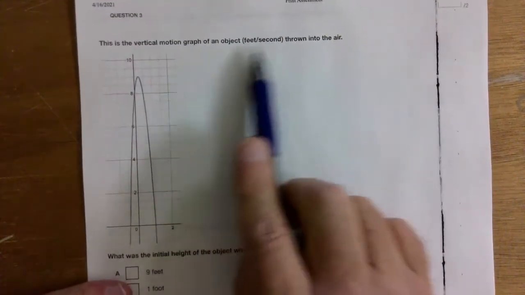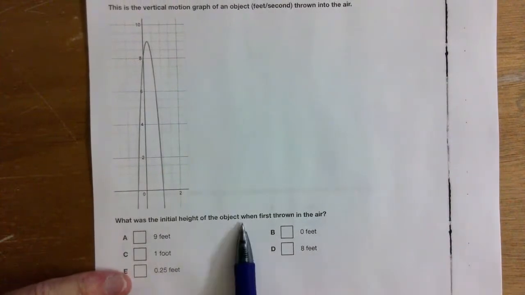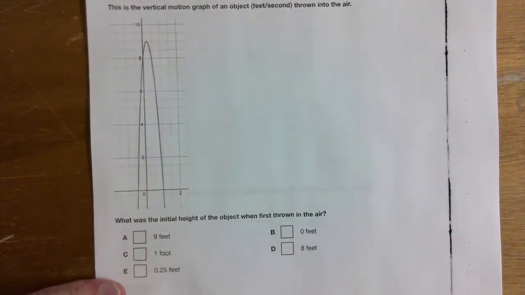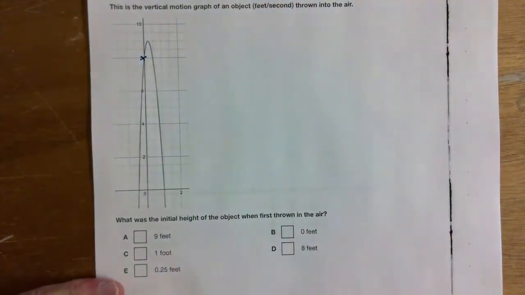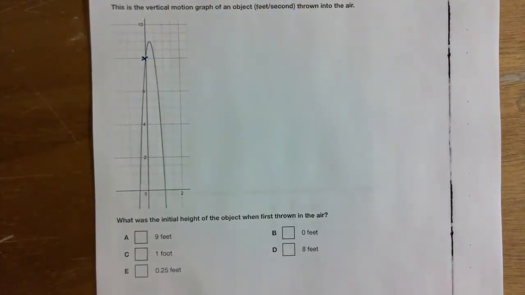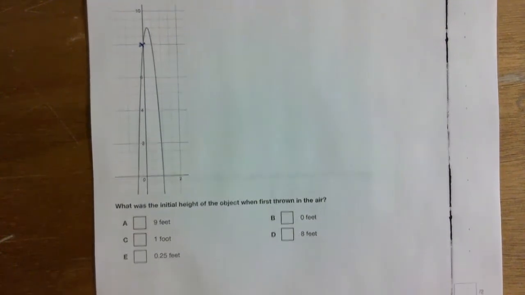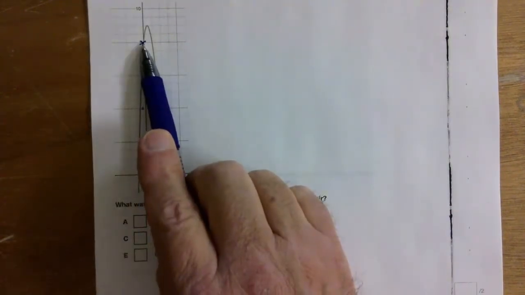It's the vertical motion of an object thrown to the air. What's the initial height? Again, guys, go right up to there. What does it say right there? That's 8 feet. So let's look at where it starts. That's the initial height.